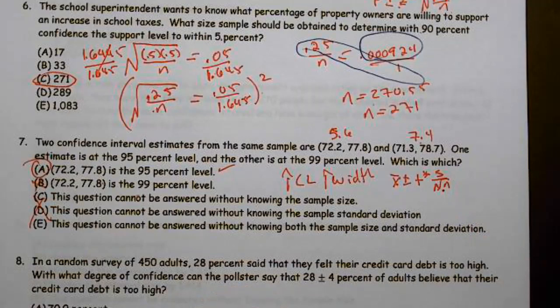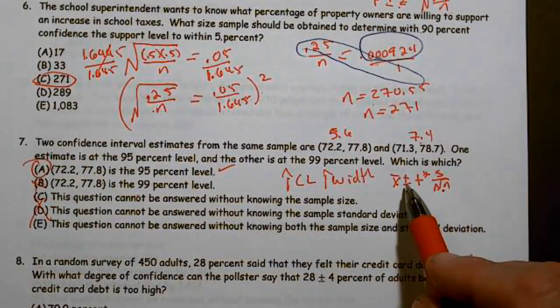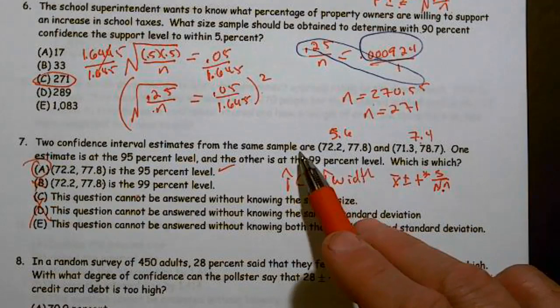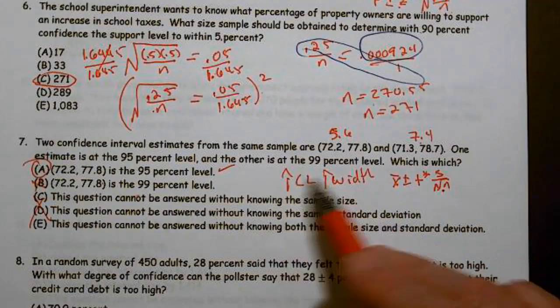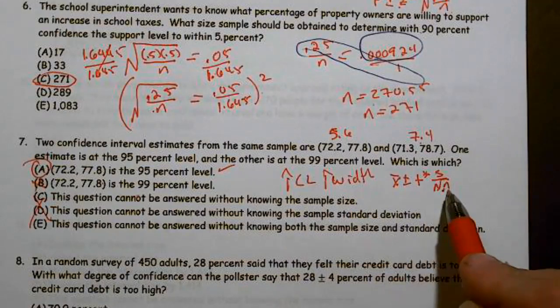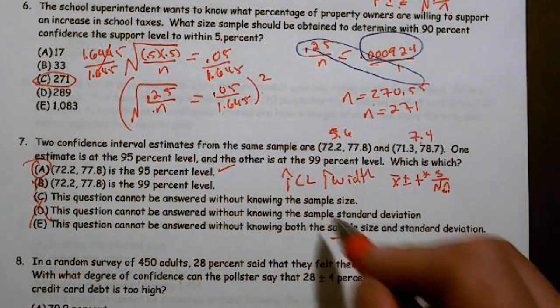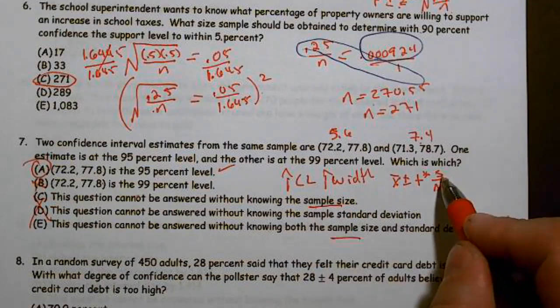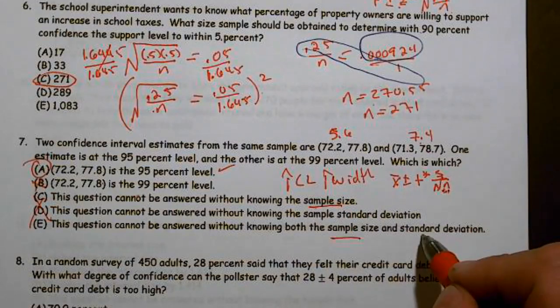All right. So, because we don't know two confidence intervals from the same sample, we obviously do not know the sample size. So we don't know the sample size, so that's an issue. And we also don't know the standard deviation, and the standard deviation could also affect the width.